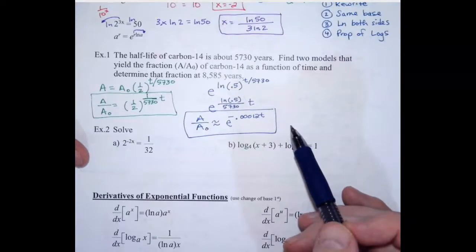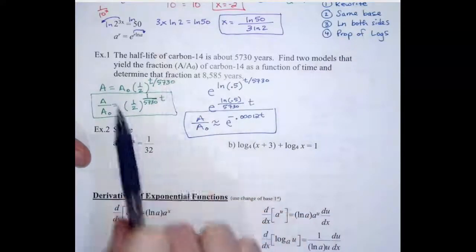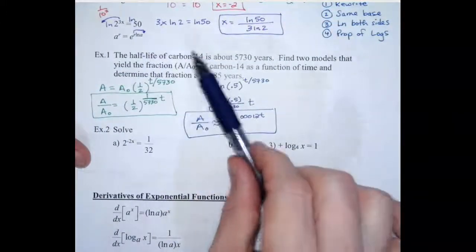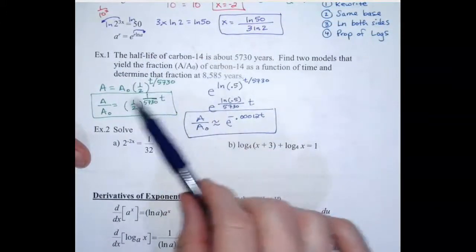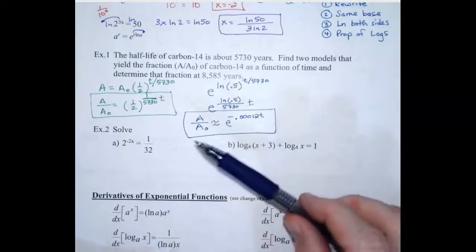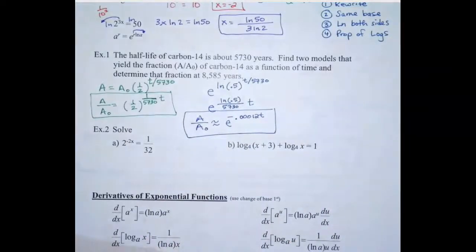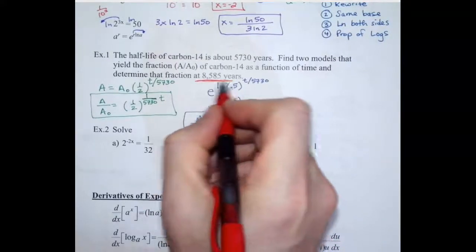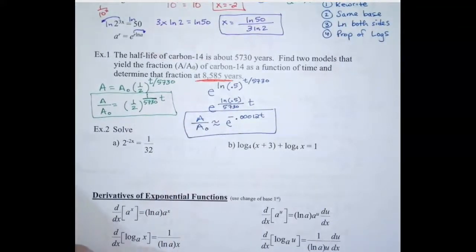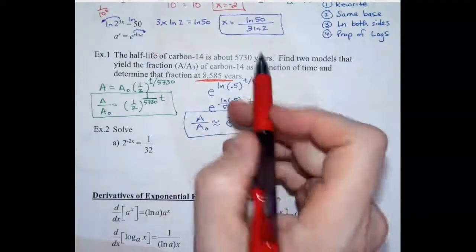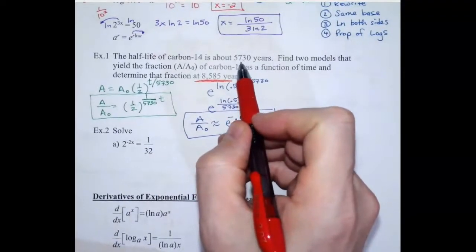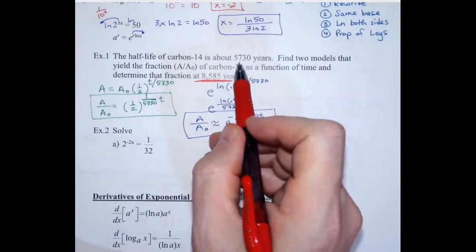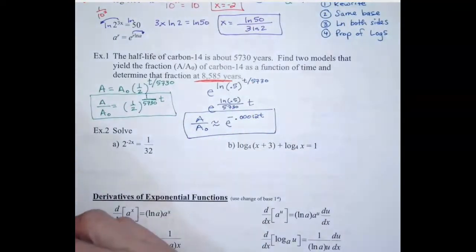So this is just a little bit of background information. I guess we could have done that before this problem. We are setting it up, so we're going to compare the two. The first thing is, if you think about 8,585 years compared to 5,730, we can tell that the half-life has happened once, but it has not happened twice.